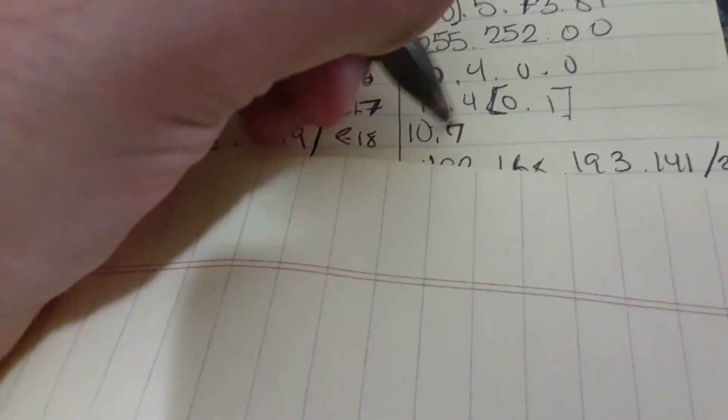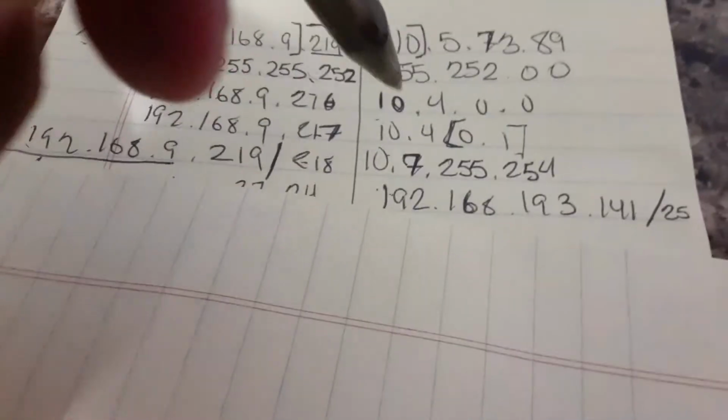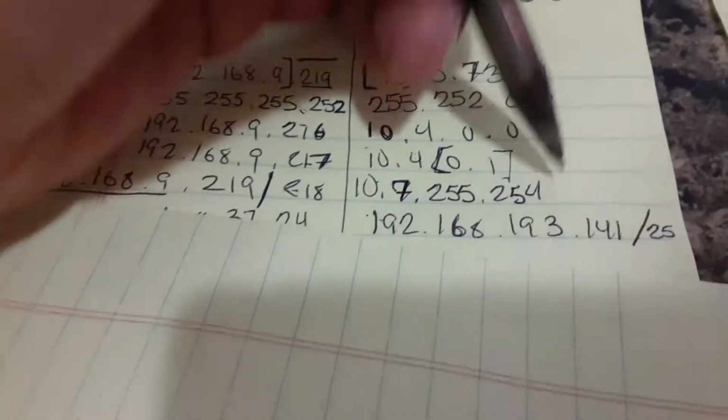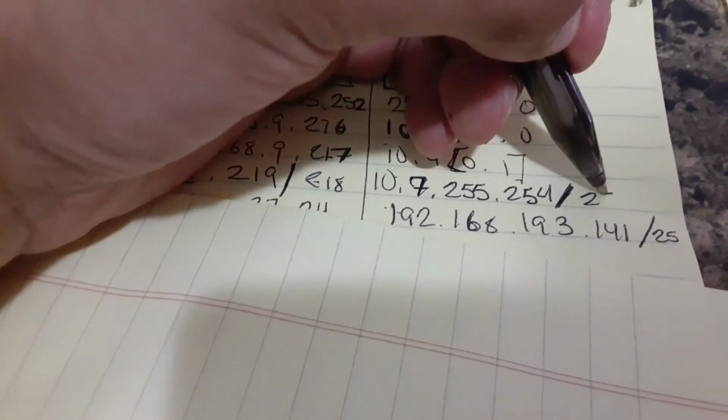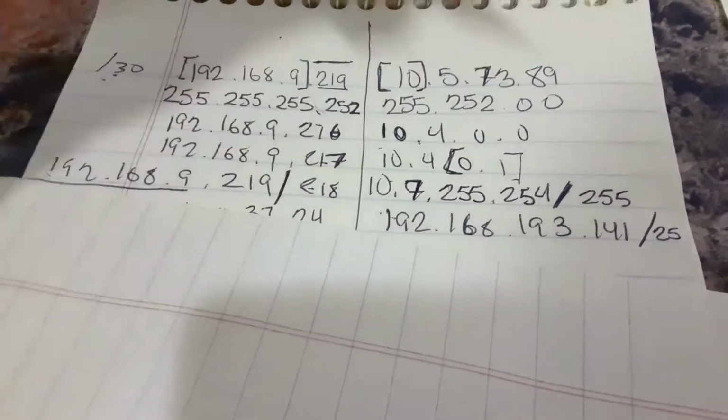So it's going to be 10.7.255.254. That's going to be the last available host. Now to get the broadcast, you just add 1 to the last host, and you get 10.7.255.255.